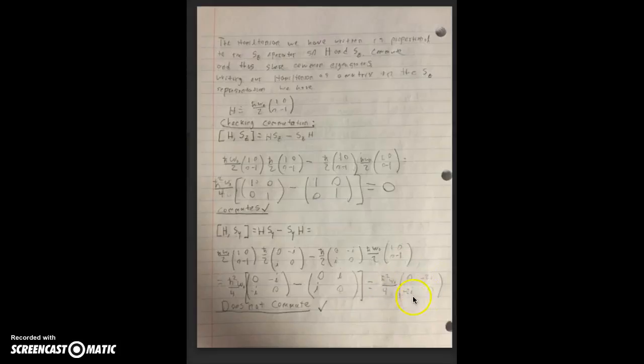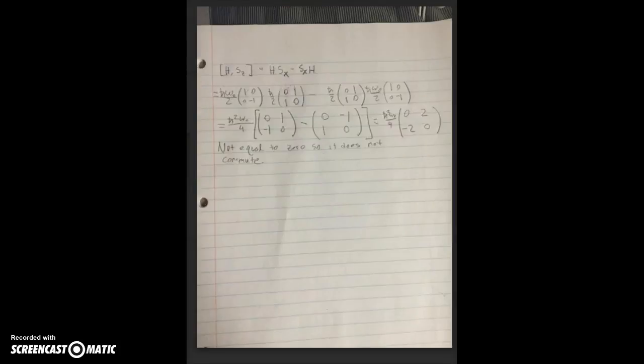We find that it does not equal 0, so these two operators do not commute. And finally, S_x, the spin operator in the x direction. Going through the same steps, matrix multiplication, matrix subtraction, we find that this is not equal to 0, so these two operators do not commute.